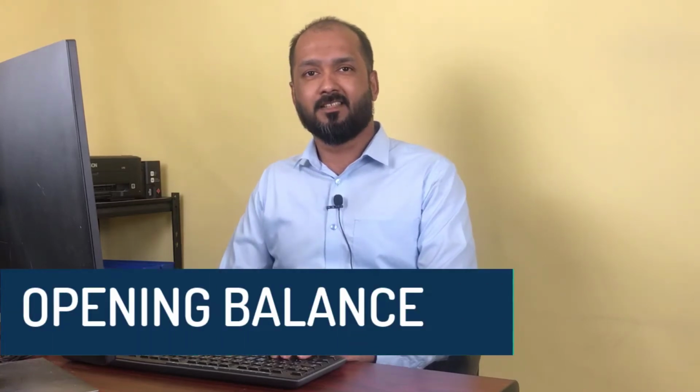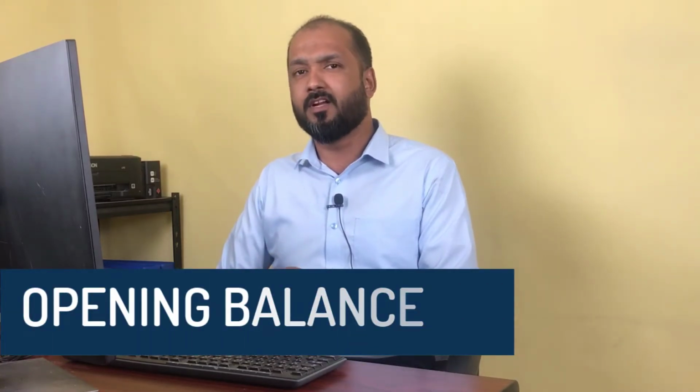Opening balance. It means, for example, your company has been running for many years, maybe 5, 10, or 15 years. In the previous period, you didn't have any application to manage your accounts. At present, you are purchasing AccroBIZ ERP, so in this condition you want to add all your previous balances here.